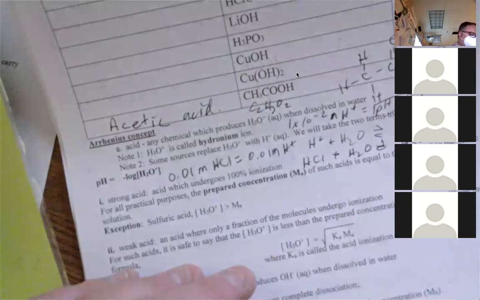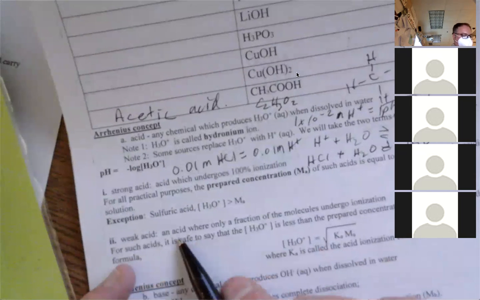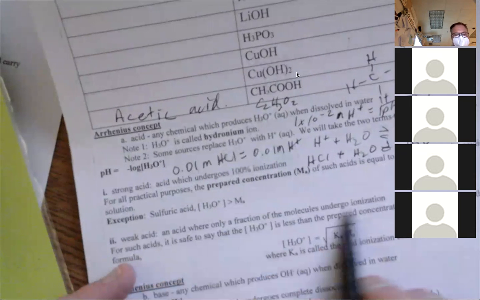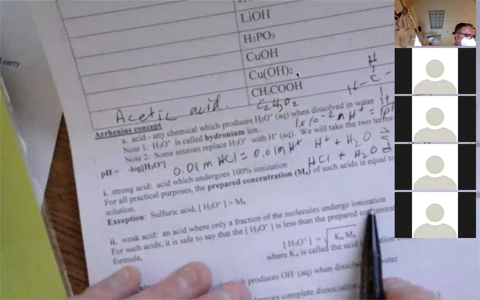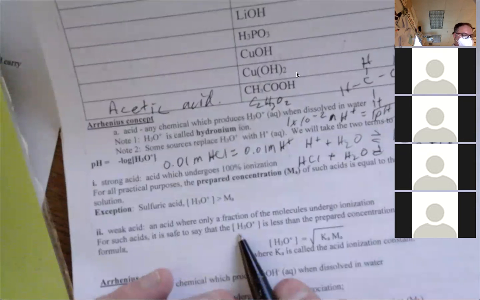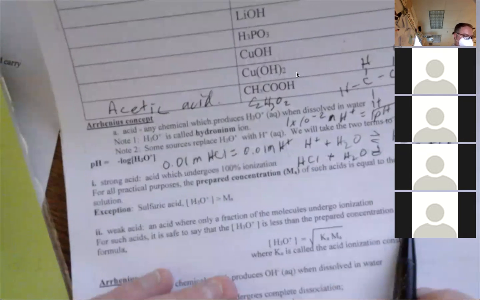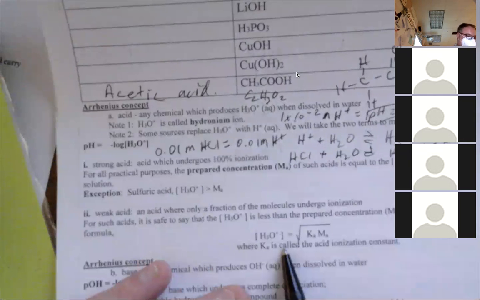Yeah. So if we take a look, because phosphoric acid is a weak acid, there's only a fraction of those molecules that undergo ionization. So for these acids, it's safe to say that the hydrogen ion concentration is less than the concentration of the acid. So we use this formula. Let me show you where this formula comes from.